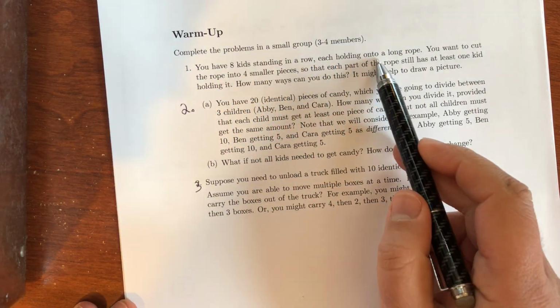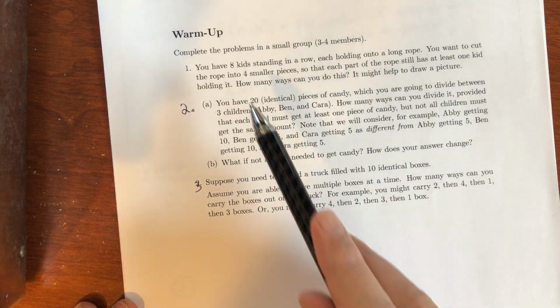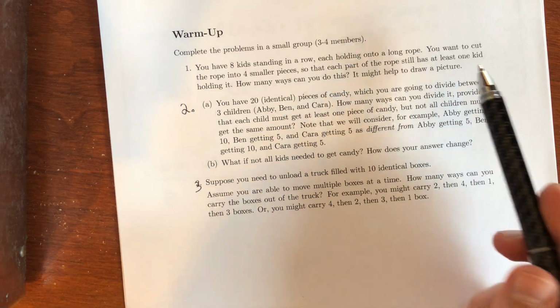So let's talk about number 1. We have 8 kids standing in a row and each is holding onto a long rope. You need to cut that rope into 4 smaller pieces so that each part of the rope still has at least one kid holding it. How can you do this?